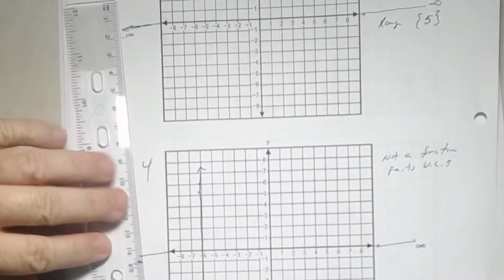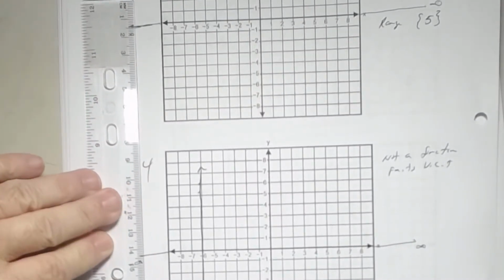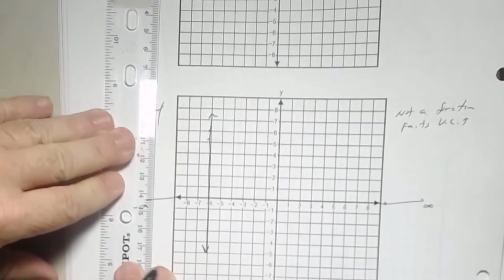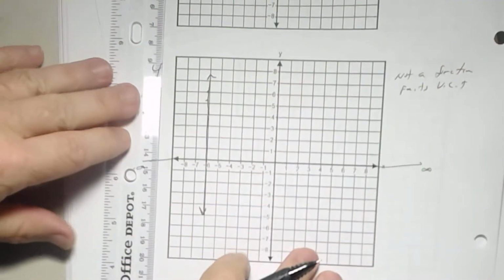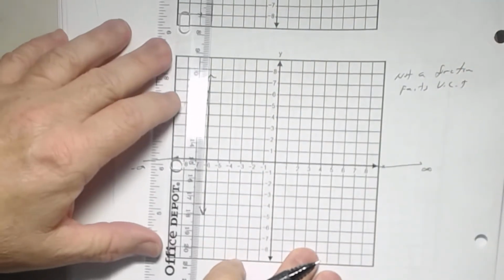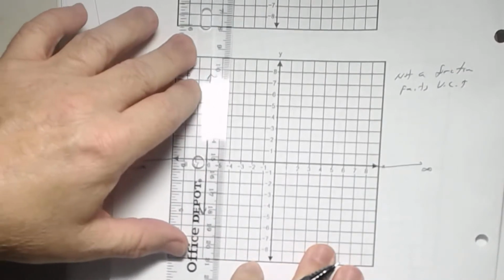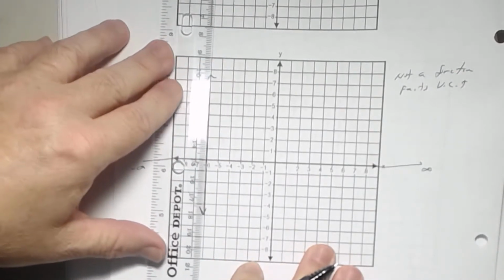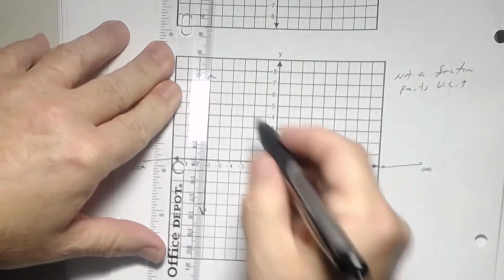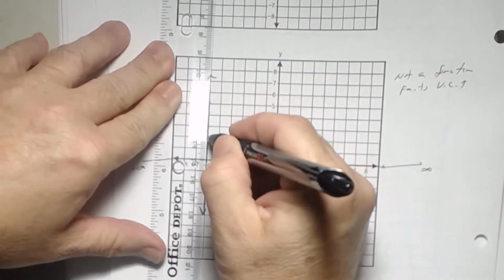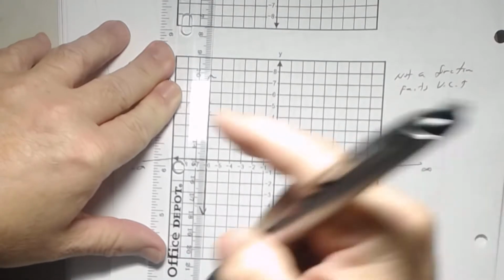So if I'm at negative infinity, am I touching the graph at all? No. In fact, I start touching the graph when I get here, right? And if I keep on moving beyond that, am I touching the graph? No. So that means this is the only place I'm touching the graph. What is that x coordinate? -6. That's the only one.